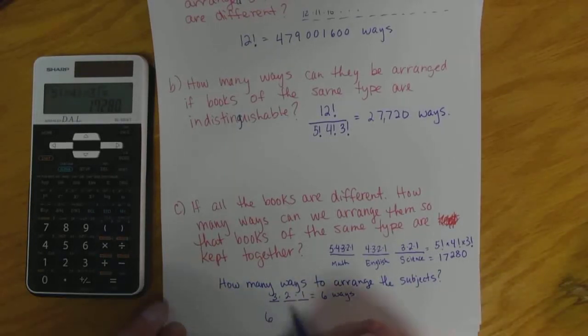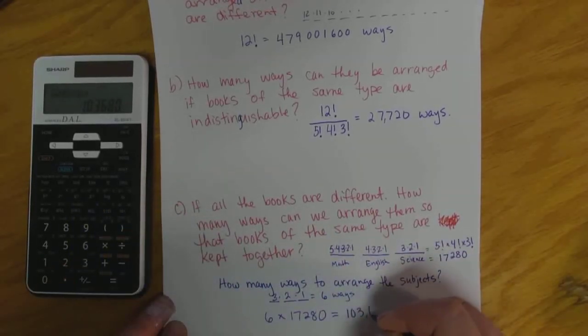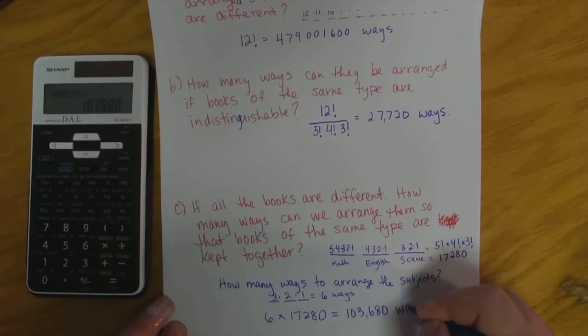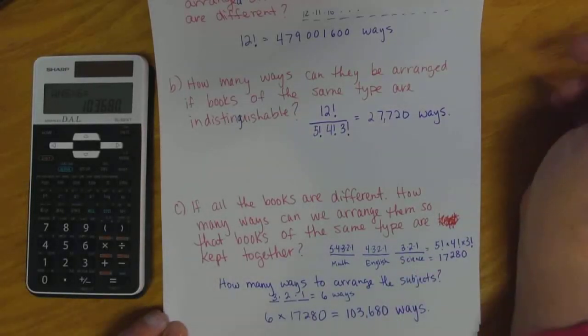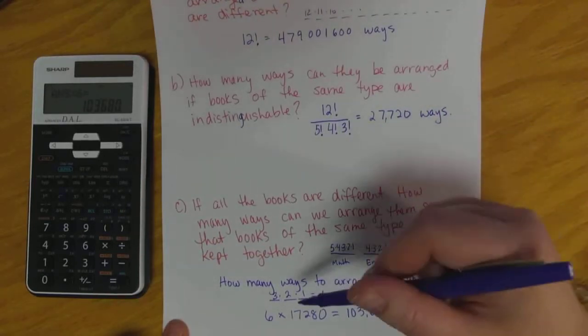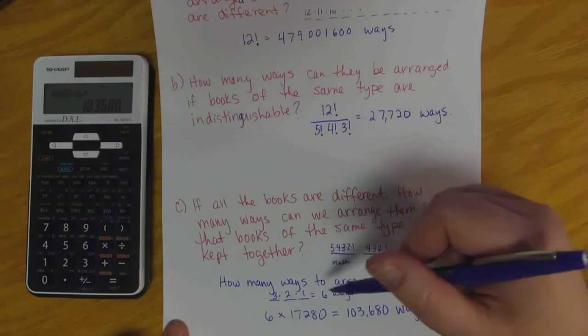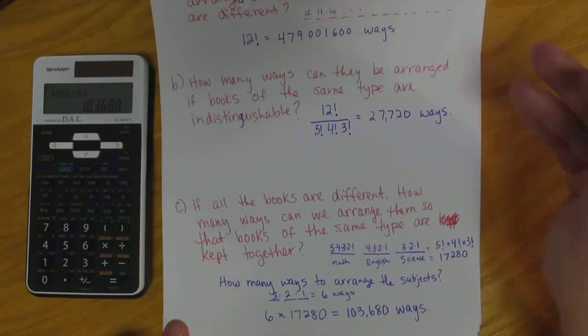So there are 6 of these 17,280. So 103,680. So you have to sort of think of all the possibilities, and these 6 ways are how to arrange the subjects.